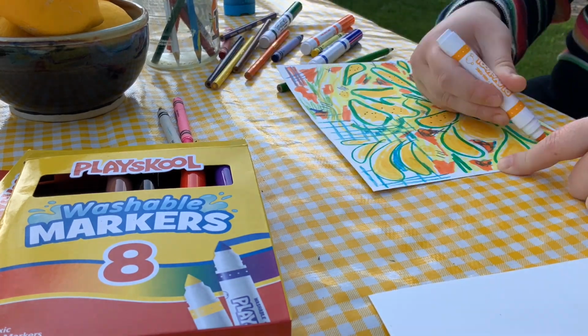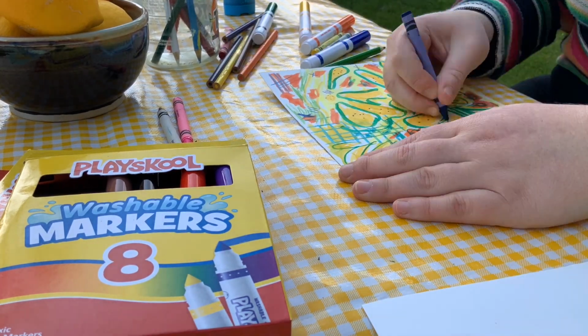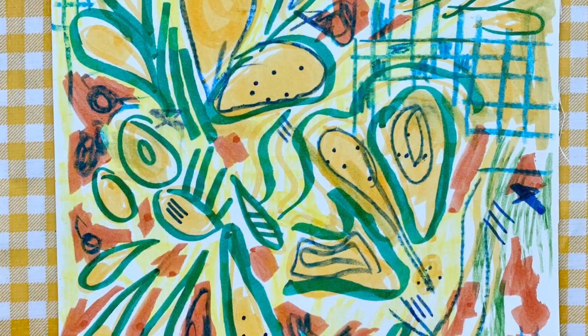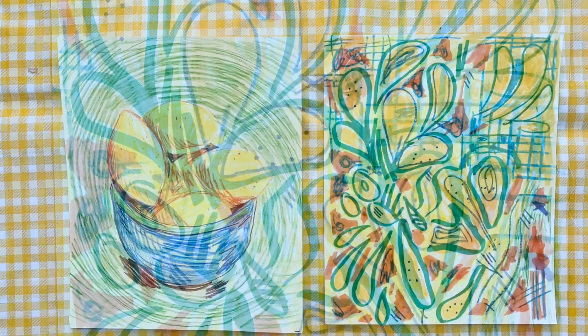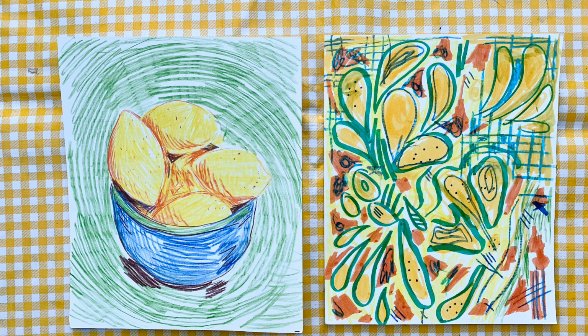So I added different markers, patterns, lots of color. And it's fun to look at them side by side to kind of see how different they are, because it's about the same thing, but they look totally different. So when you go to do this at home, just have fun with it. Try to experiment with different color. Don't be afraid of making mistakes. It's all about putting that emotion on the paper and seeing what comes out.